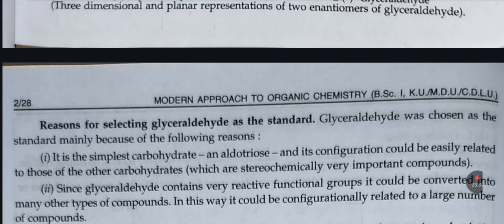First, it is the simplest carbohydrate, an aldotriose, and its configuration could be easily related to those of the other carbohydrates, which are stereochemically very important compounds. Since glyceraldehyde contains very reactive functional groups, it could be converted into many other types of compounds. In this way, it could be configurationally related to a number of compounds.